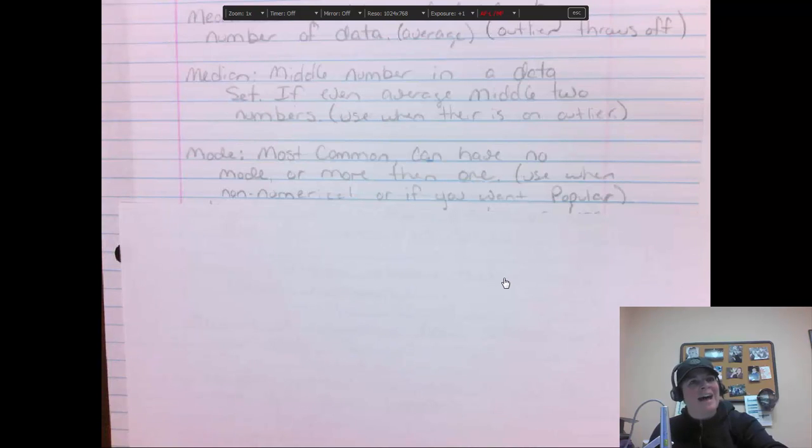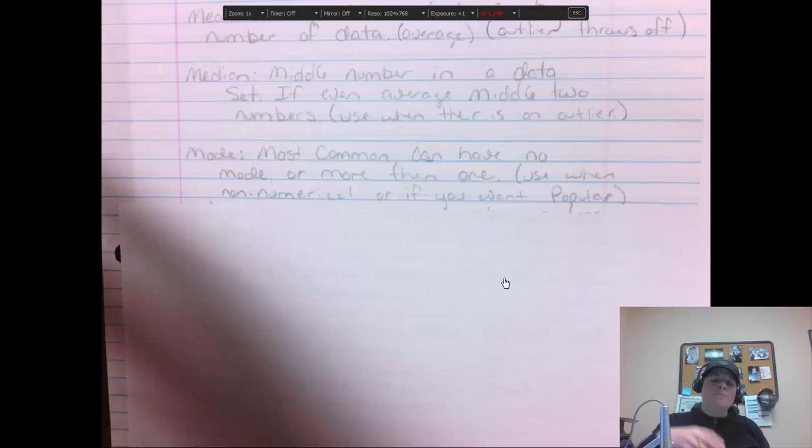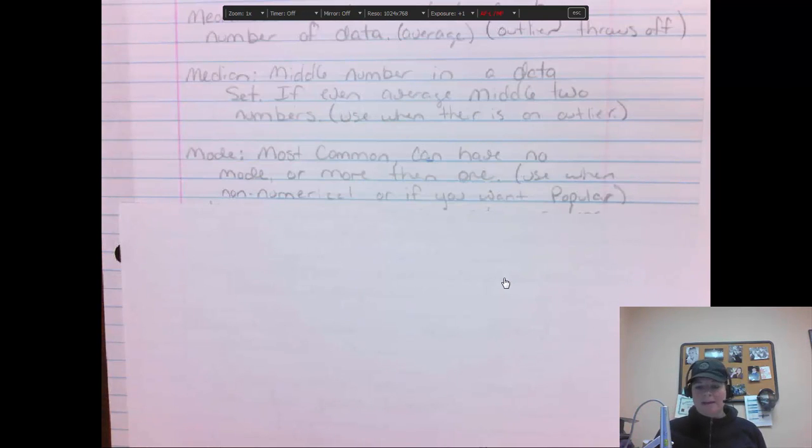I use the mode a lot for grades, and the median better than I do a mean, when I'm trying to tell parents how students are doing in my class. So mode is a great one. Well, most people, popular, got this grade. So that's kind of a good way to use the mode.